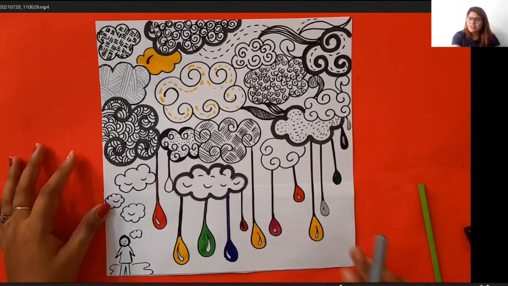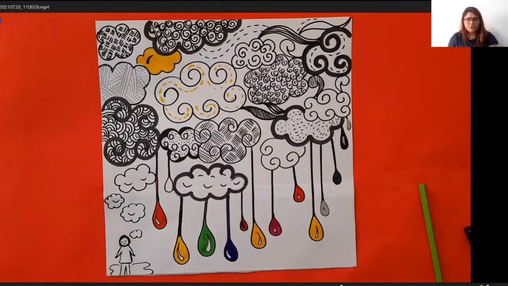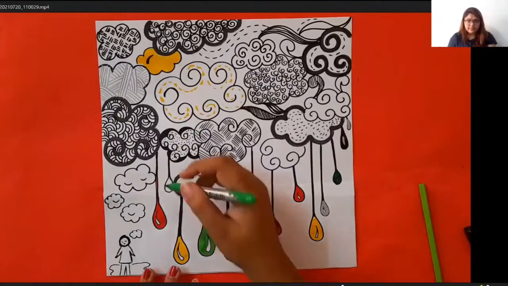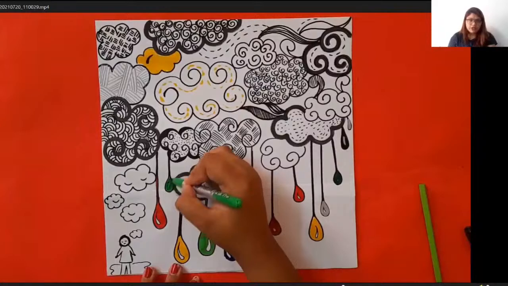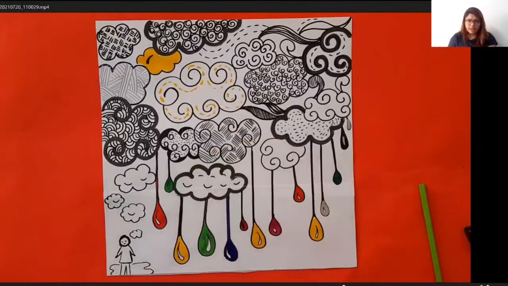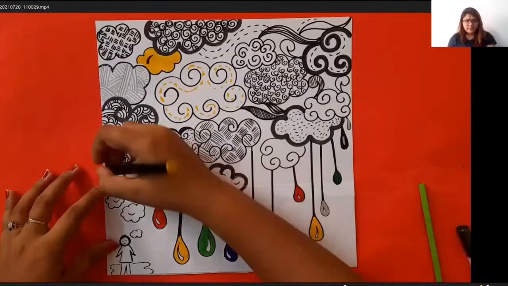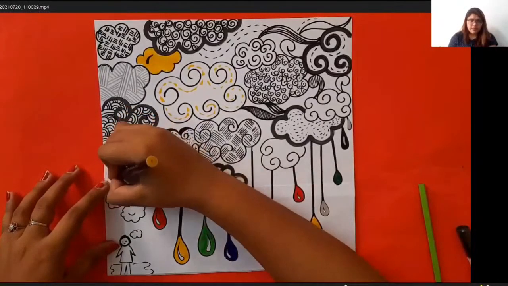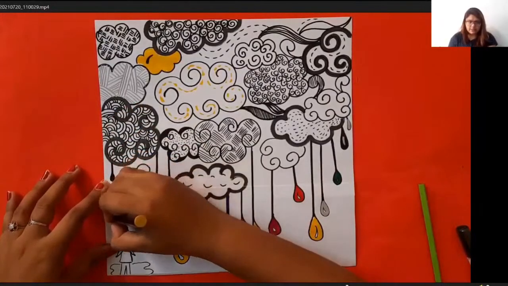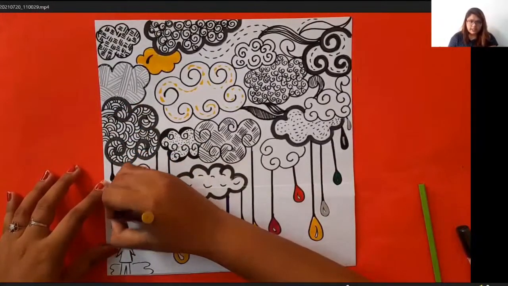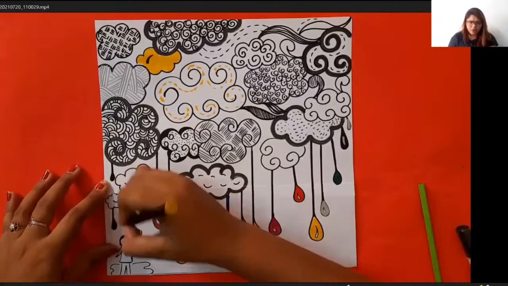Yes, but still we have a lot of work to do. So come on, everybody. After doing this, we are just going to finish up all the raindrops. Make sure that you have colored all the raindrops, okay? And we can even make a few more raindrops if there is a little space, near the boy. Just make small raindrops.